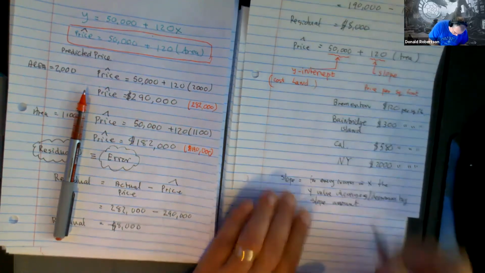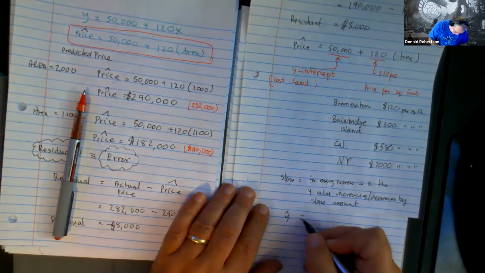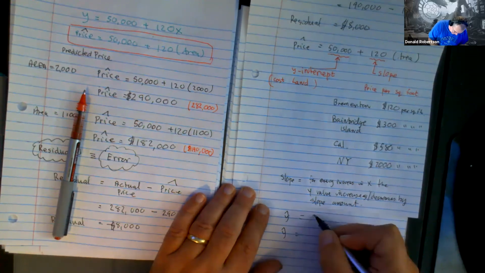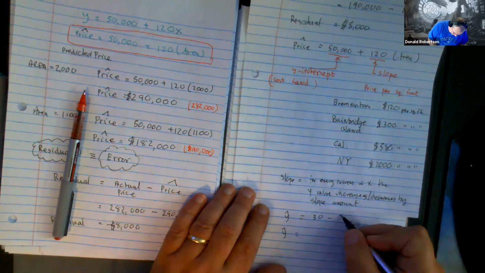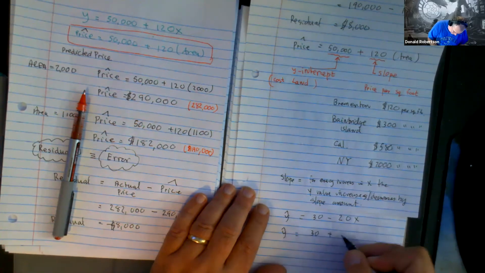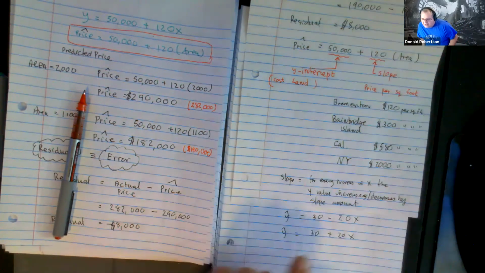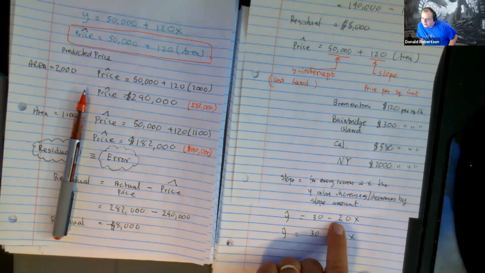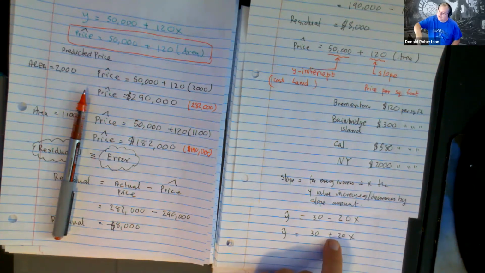Okay, let's do it as a general one. Here's two similar equations, and I'm just doing them with X's here. In this one, isn't the slope -20? So for every X, won't the Y go down 1? In this case, for every X, won't the Y go up?